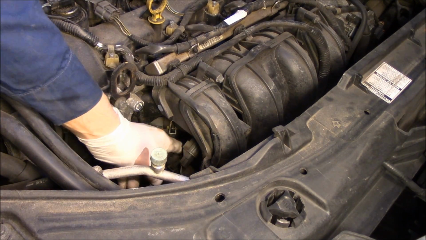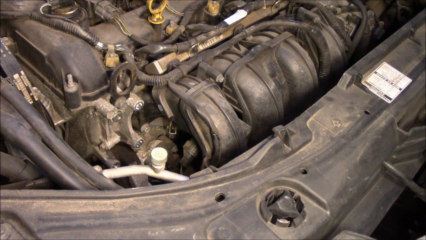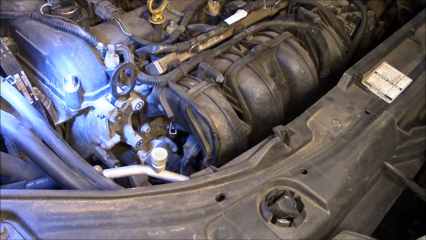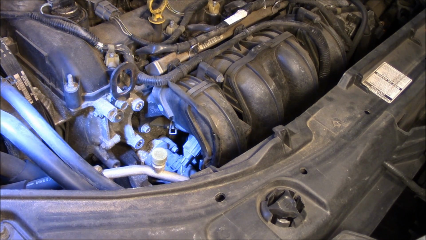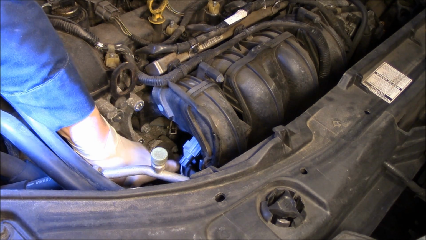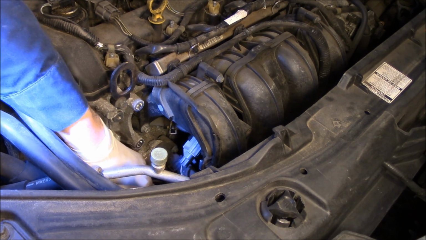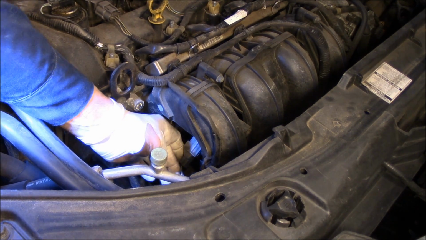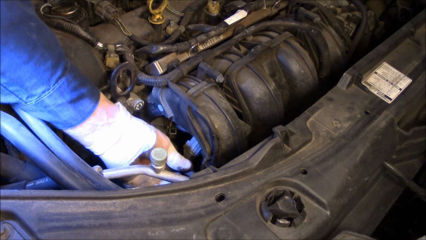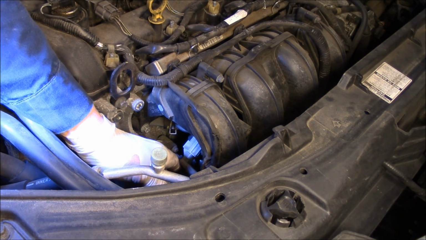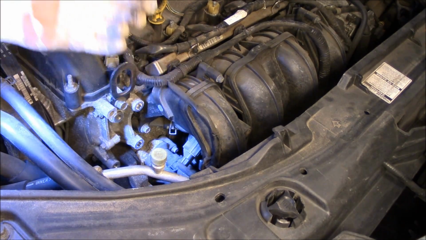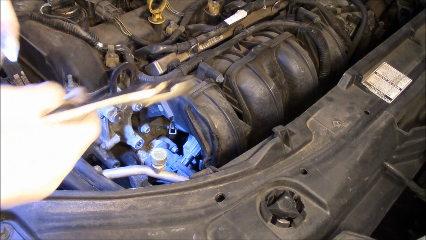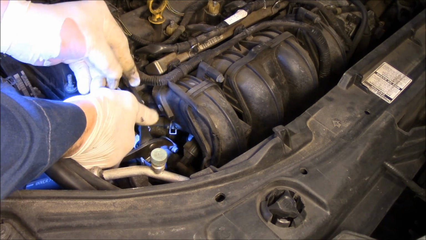And now the next thing we're going to do, let's see if we can get in here so you can see. I hope you can see okay there. Next thing we're going to do is disconnect these 2 hose clamps right here, and we're going to get in here with a regular pair of pliers to disconnect that. Now, if this connector is in our way, we will move it, but we'll see how that goes. And we just get in here with a pair of pliers.